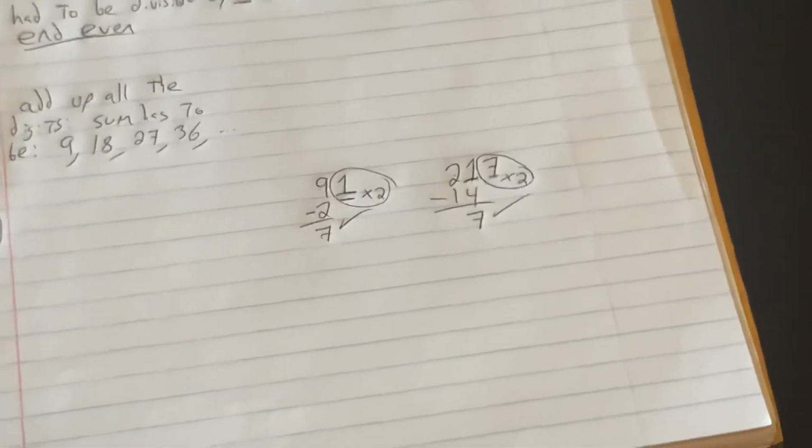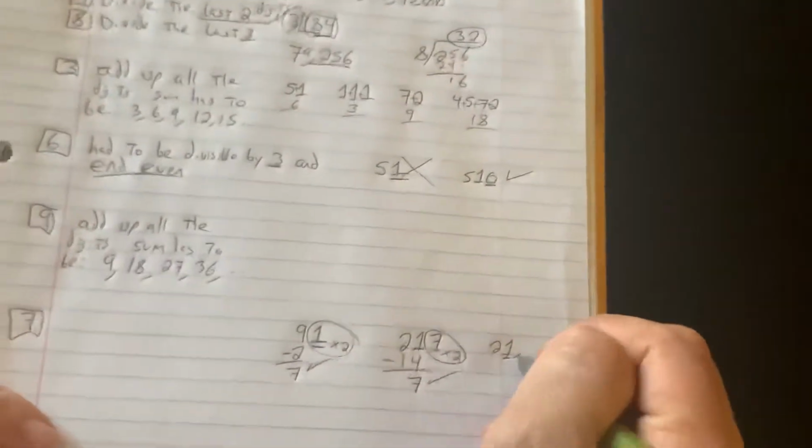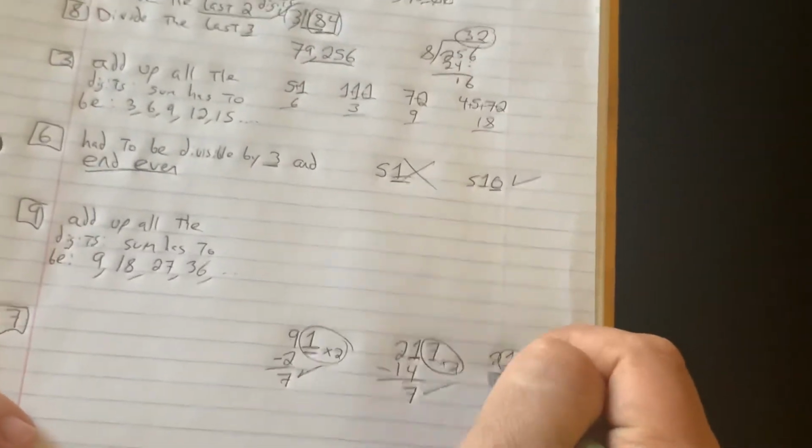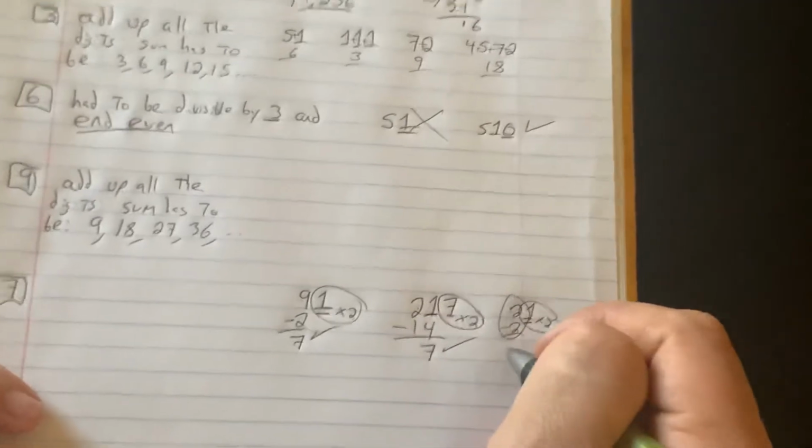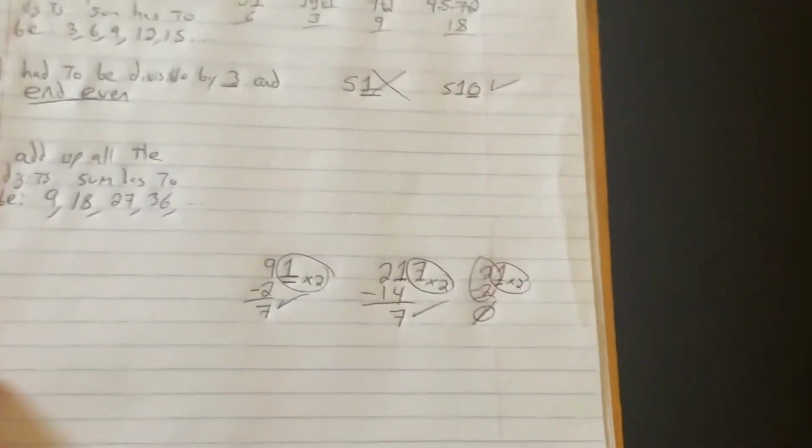And last one, 21. We know 3 times 7 is 21, of course, but I'm showing you the rule. So you take the last digit, you multiply by 2. 1 times 2 gives us 2. 2 minus 2 with the remainder digits gives us 0. All the numbers are divisible by 0, guys. So yes, that's also divisible by 7.